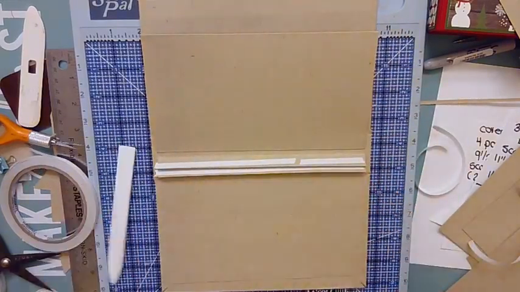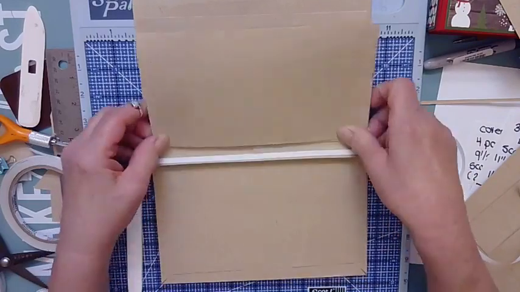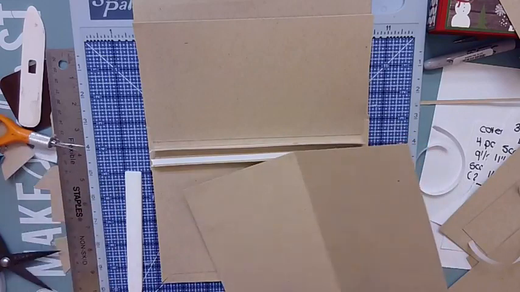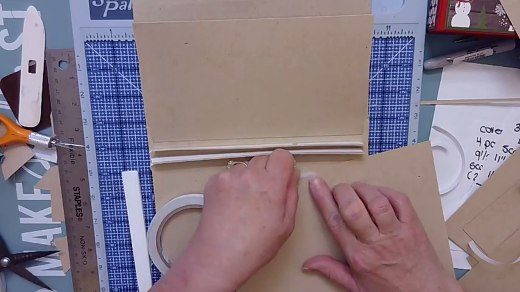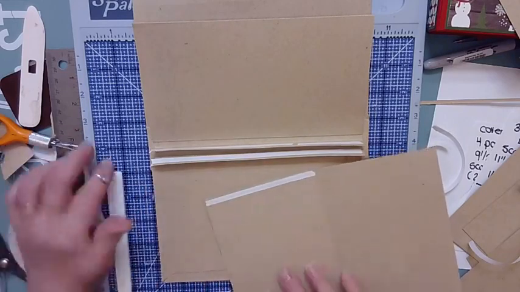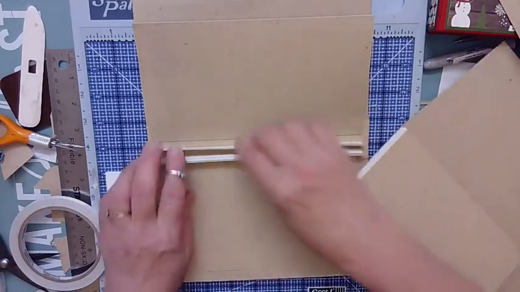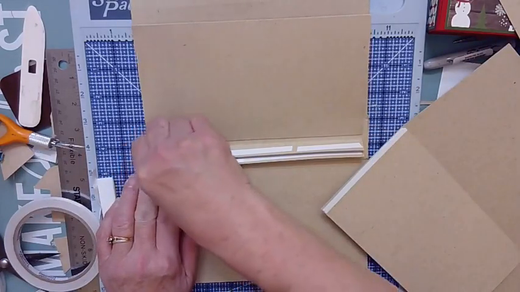And then the next one. So same thing. Actually the only place I really need tape is across here because I've got it on the other piece, on the hinge. But I will put a bead along there. So take your first side off.